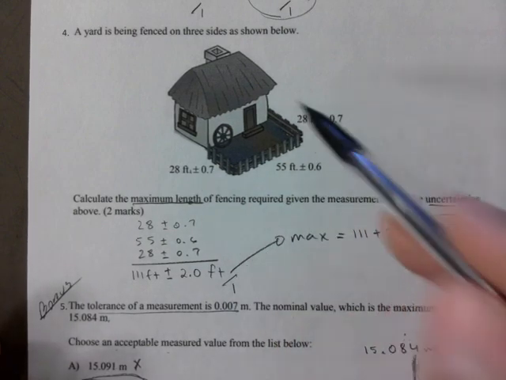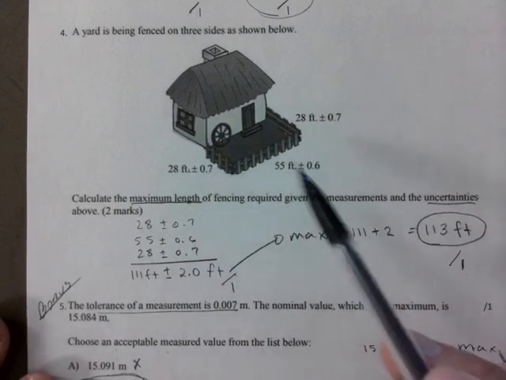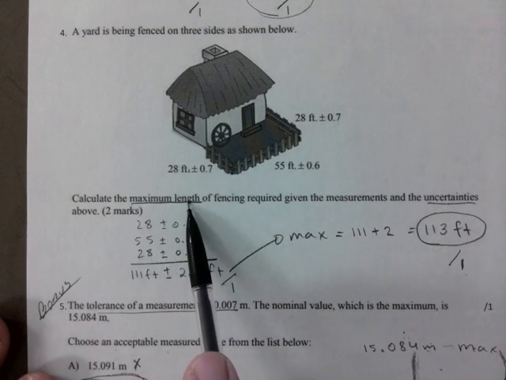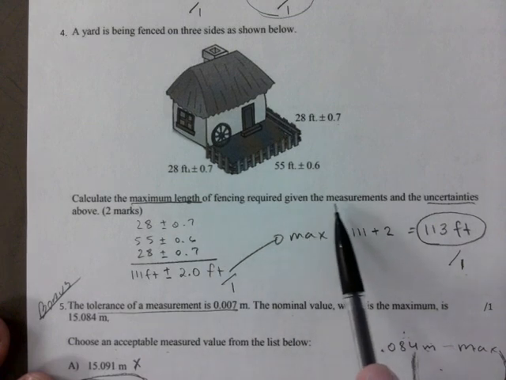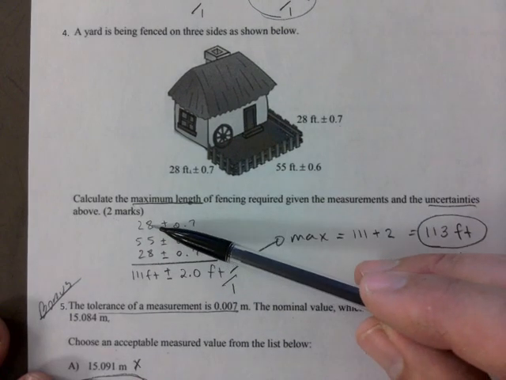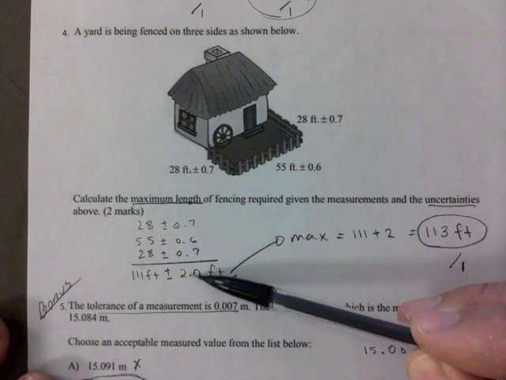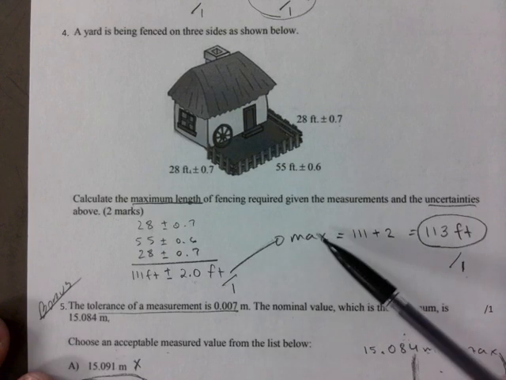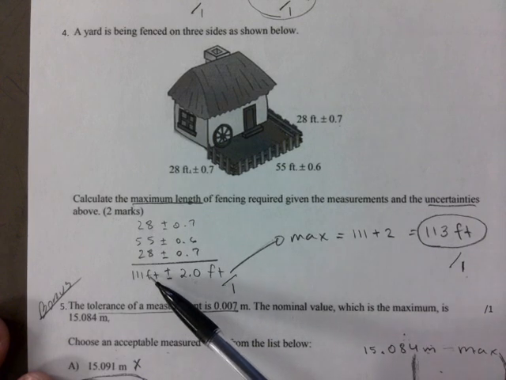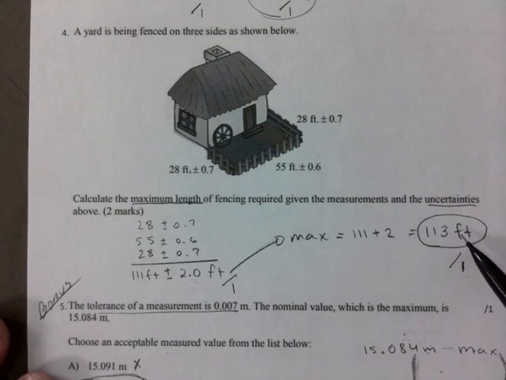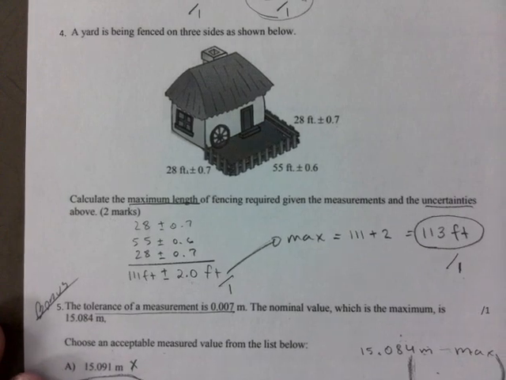And then you have this yard fenced in, right? The measurements already have their uncertainty given. See that? So what's the maximum length of fencing required given the measurement and the uncertainties above? So what they were asking for is add the measurements and add the uncertainties, and that would give you 1 mark already. And then from there, the max, the longest would be to add 111 feet plus 2, which gives you 113 feet. That would be another mark there.